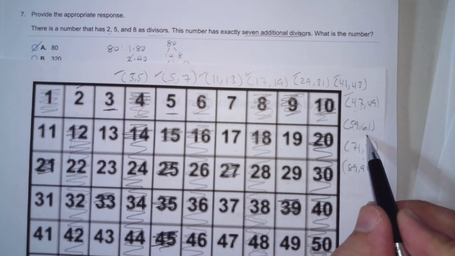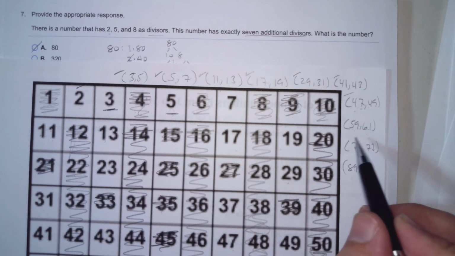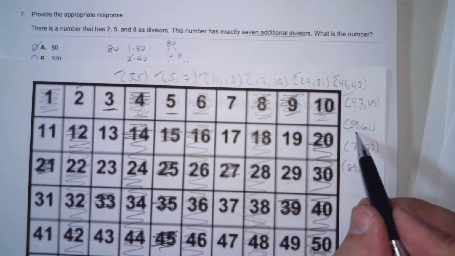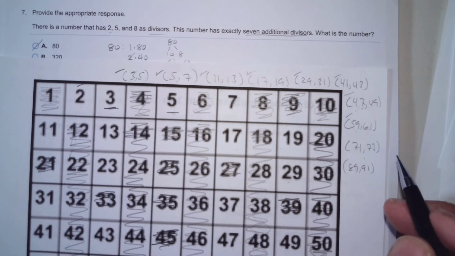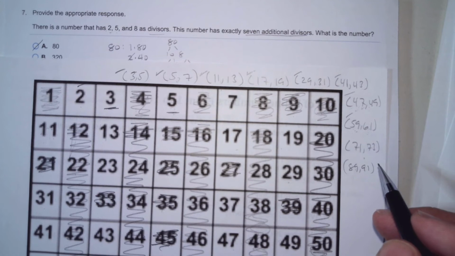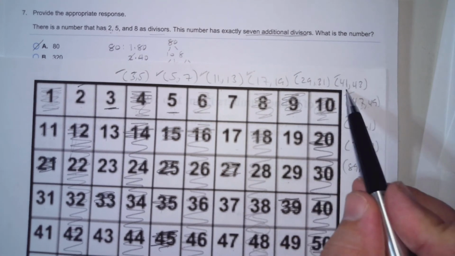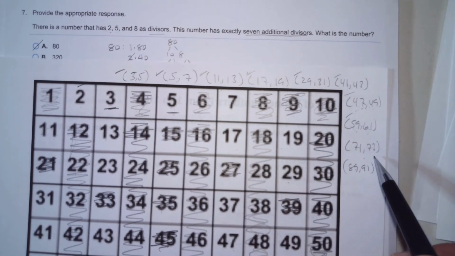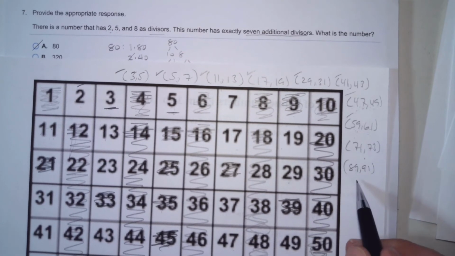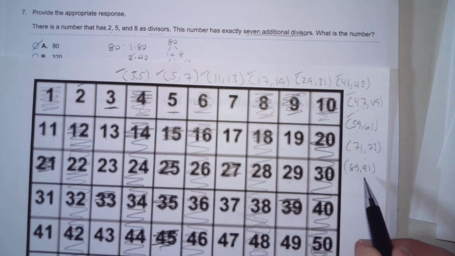61. Three. Okay, 59, 7. 7 times 7, 49, so it can't be that one. 59, that's it. 41. 89, 91. Let's see.